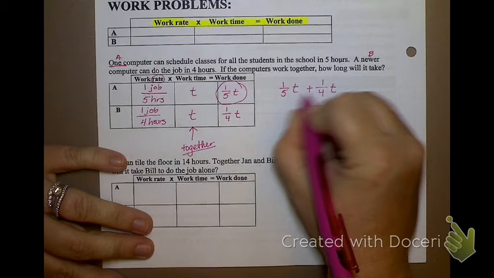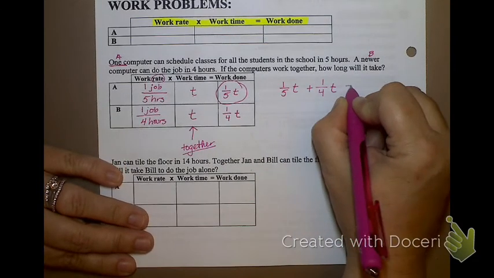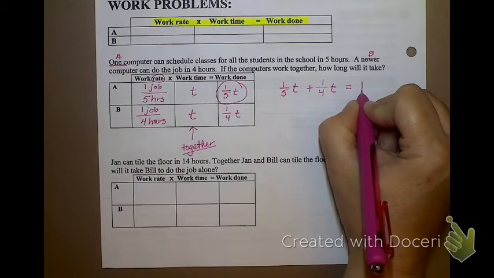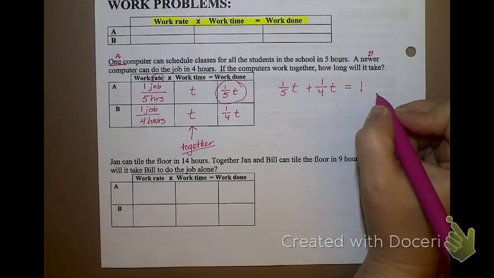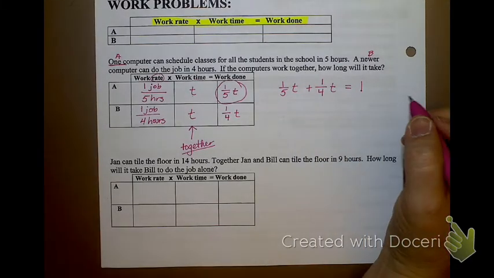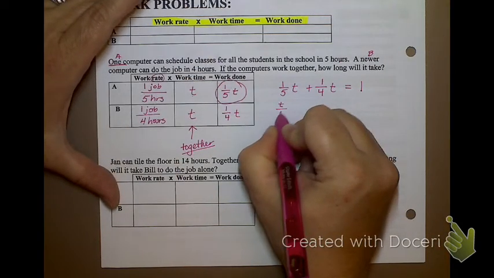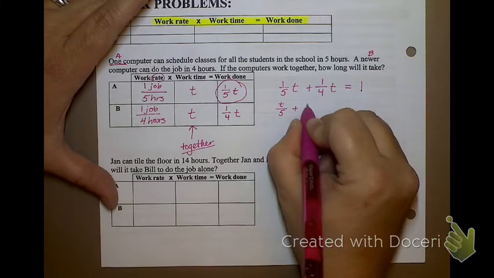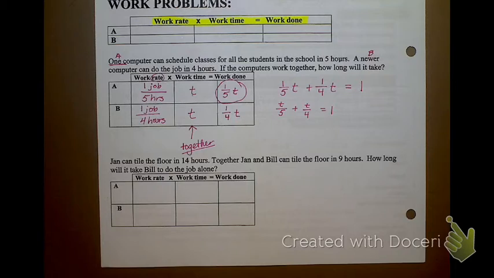And if they're working together, together being the plus sign, they will complete one full job. Do you see that? It's always going to be equal to 1 because 1 is your completed job, whatever the task is. So if I were to write this just slightly different, 1/5 times T is really T over 5. And 1/4 times T is T over 4. I have a pretty simple equation, don't I?